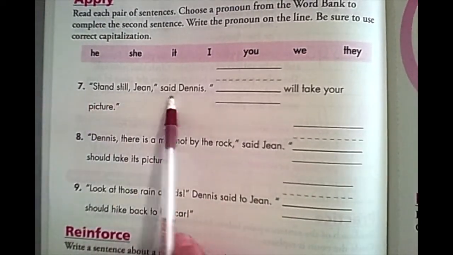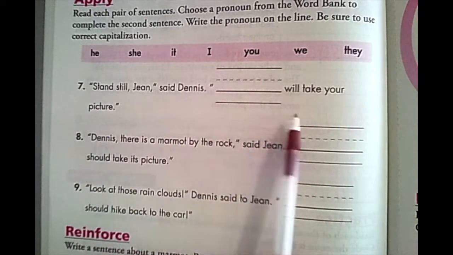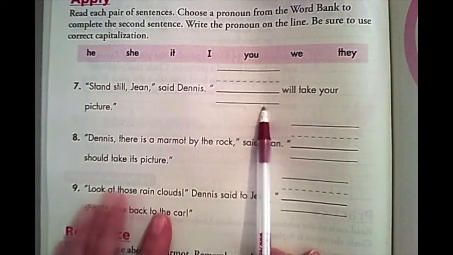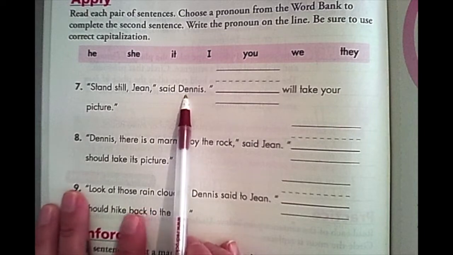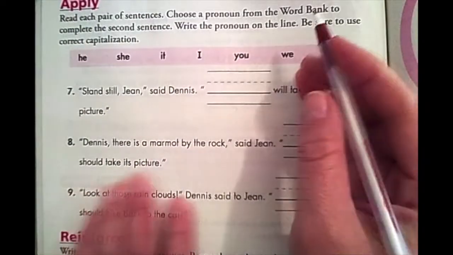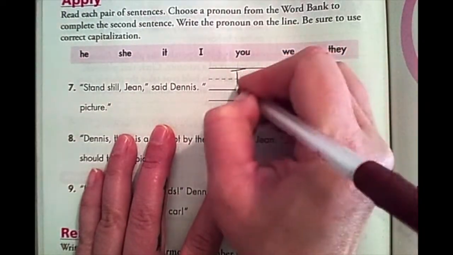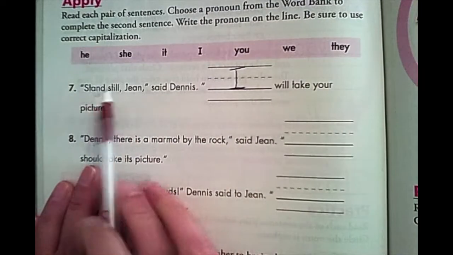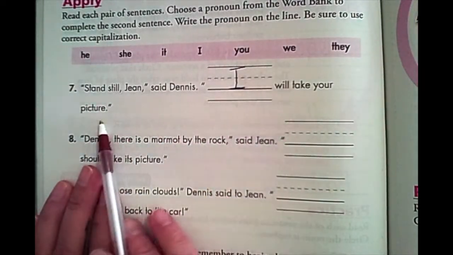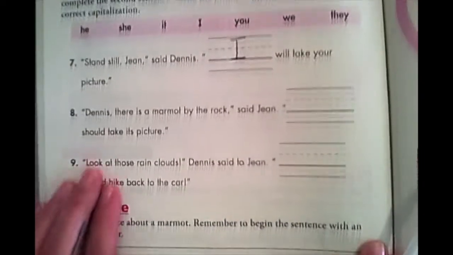Stand still, Jean, said Dennis. Blank will take your picture. Okay, who's going to take the picture? Probably the person that is telling her to stand still. So we're going to use the word I. So let's read it again. Stand still, Jean, said Dennis. I will take your picture.